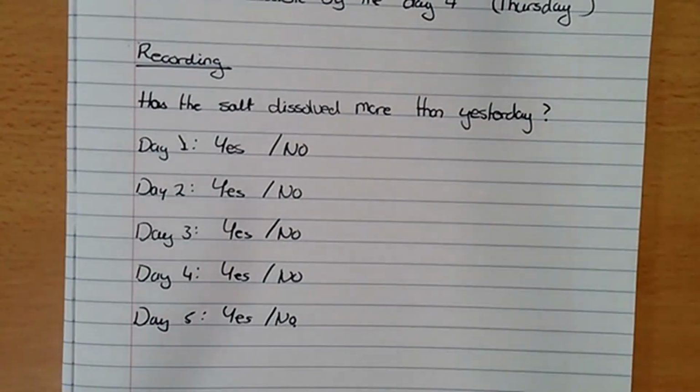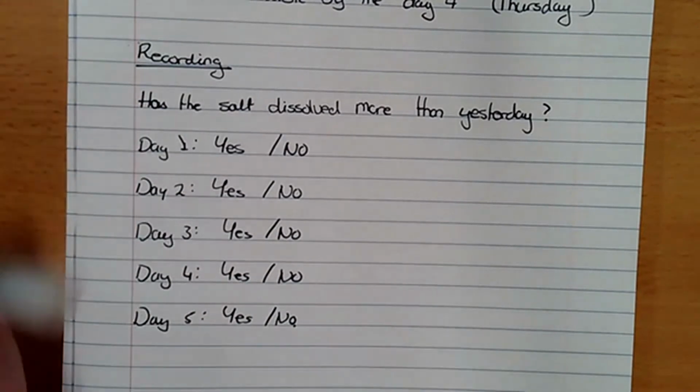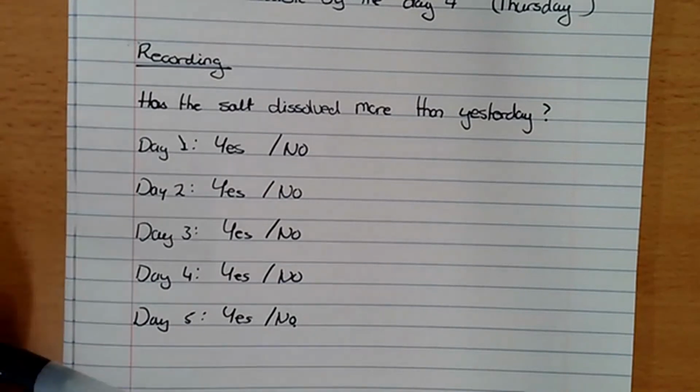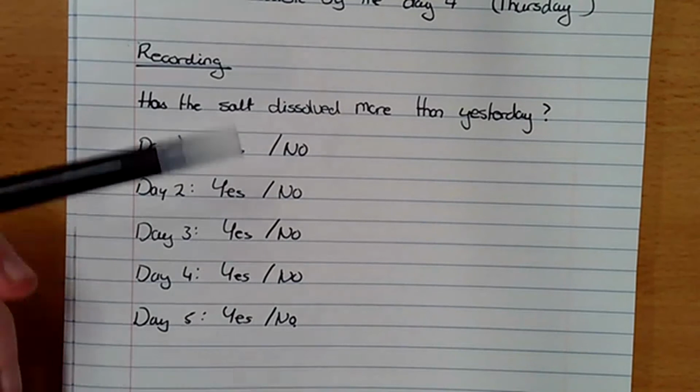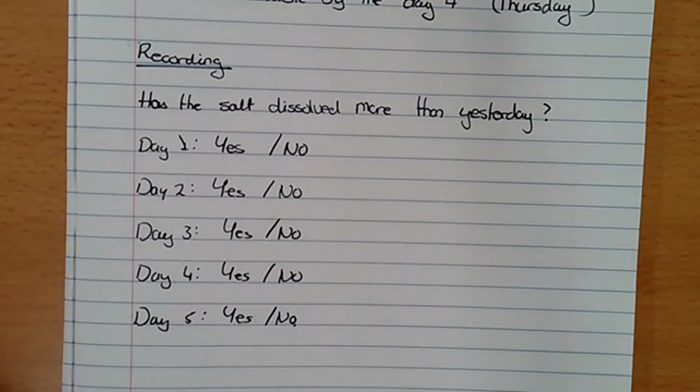Like I said, you can also take notes each day if you prefer writing things out. But just because this is science, I like to do things speedily and just have kind of survey that I can just refer back to every day. So my question is, has the salt dissolved more than yesterday? And that is what I'm going to look at every single day at 9 AM. And I'm going to circle yes or no every day. And we'll do that together in our briefings too, together to see how we're getting on.